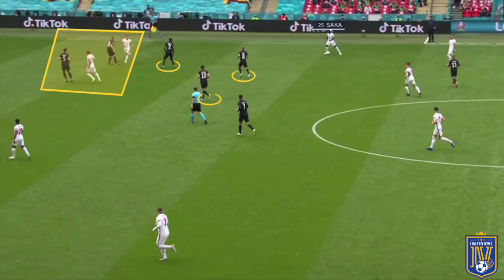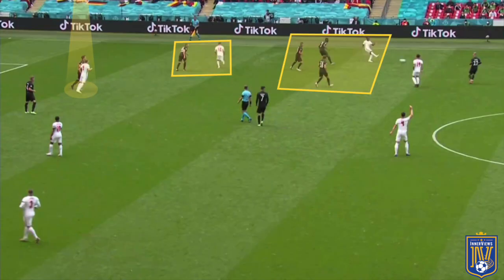Later on, you have Saka picking up the ball in a deep inside right position, with Kane occupied by Hummels, Trippier being marked by Gosens, and then look what's ahead of Saka. Rudiger, Kroos, and Goretzka shifting over. That ultimately forces Saka to play the ball back to his defense.